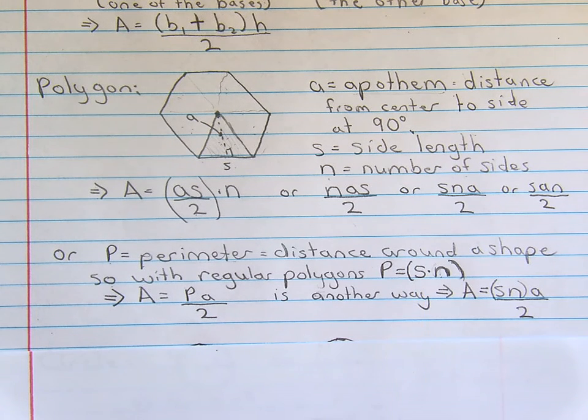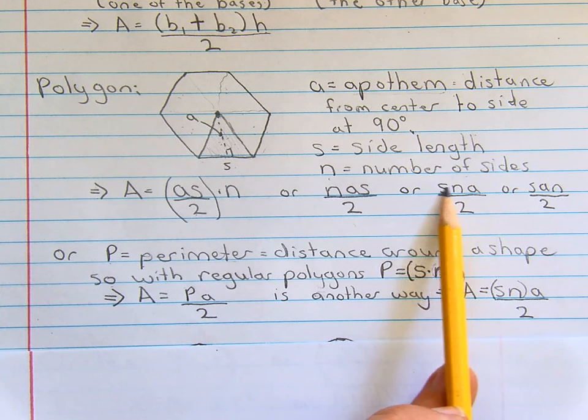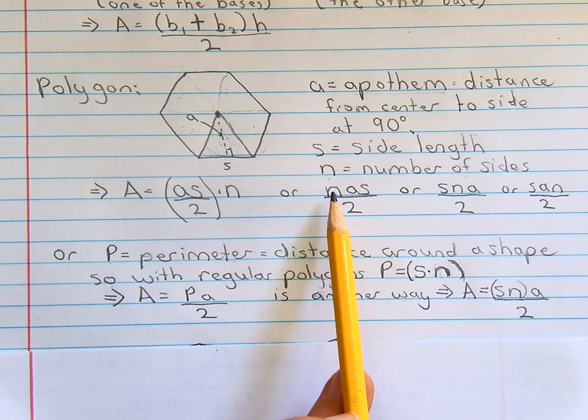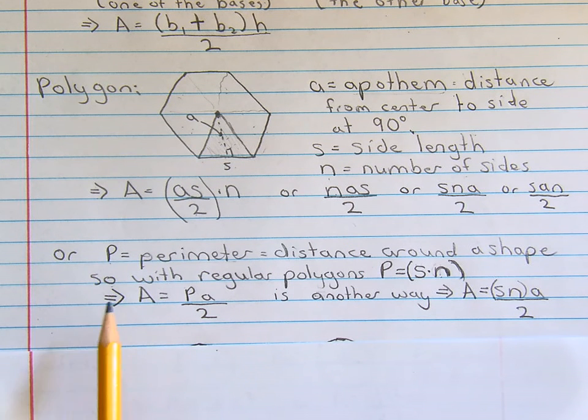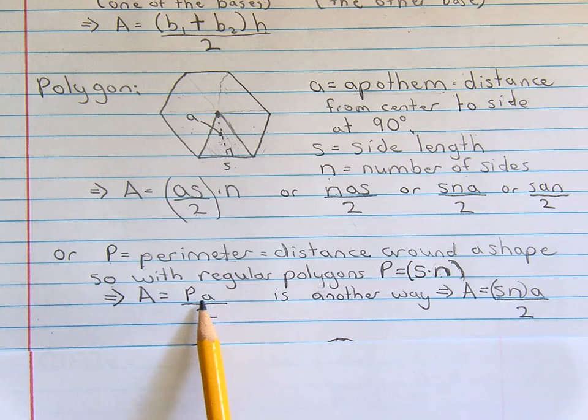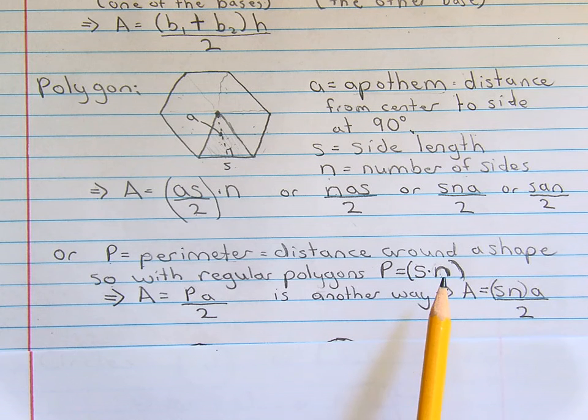So when you have the perimeter already being the same thing as the S and the N being multiplied together, you can actually rewrite the area as the perimeter times the apothem divided by 2, as the perimeter is the same thing already as side times number of sides. So that is an alternative formula, especially if they give you the perimeter, how you can use it to find other pieces of information.